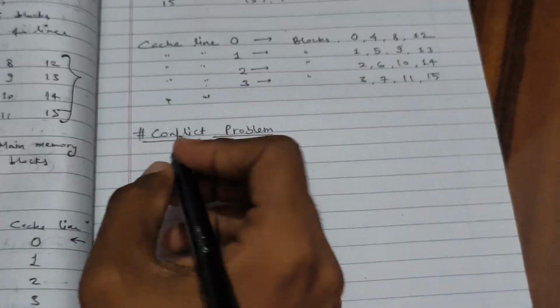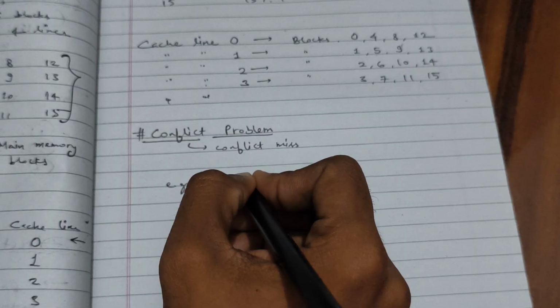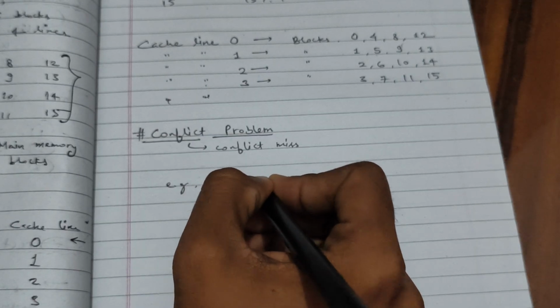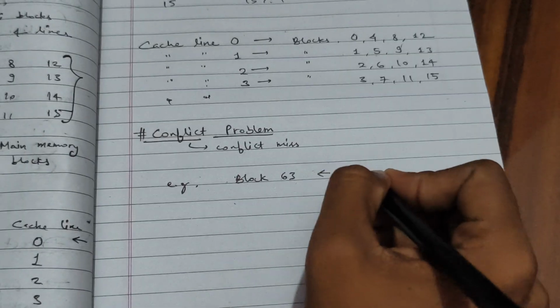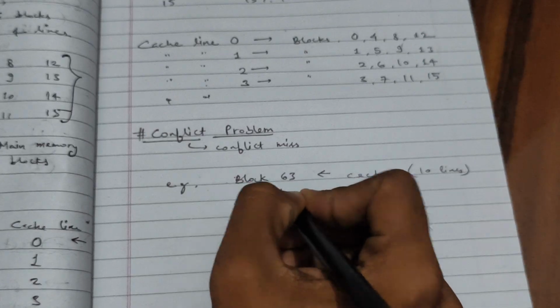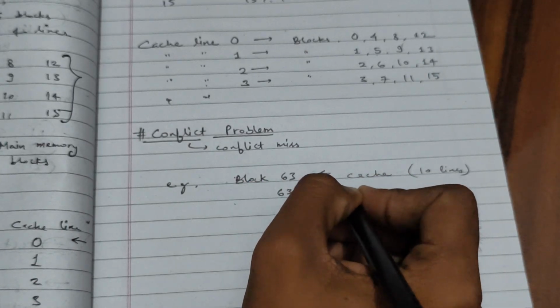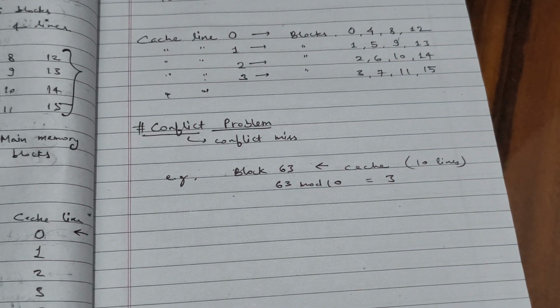For example, let me just show you here. Consider there is a main memory block numbered 63. Now I am storing it in a cache where I have 10 lines. So the formula says that you need to do 63 mod 10, which would lead to 3. So block number 63 gets stored in cache line 3.